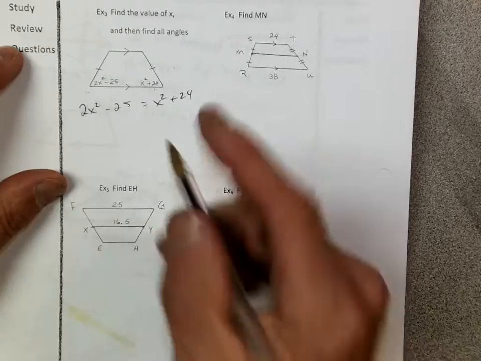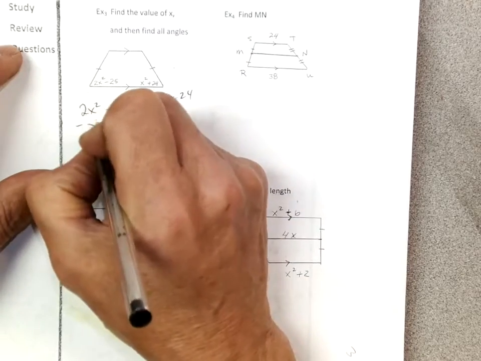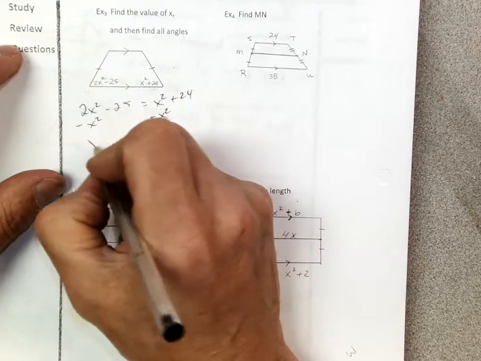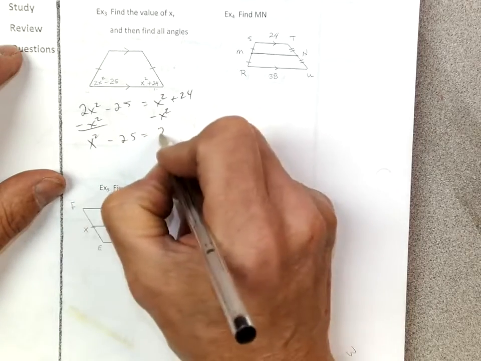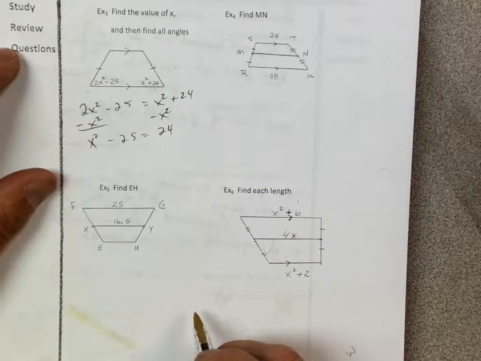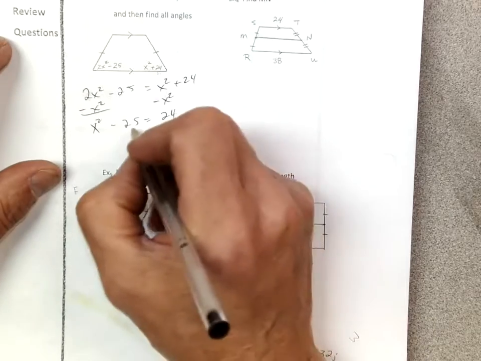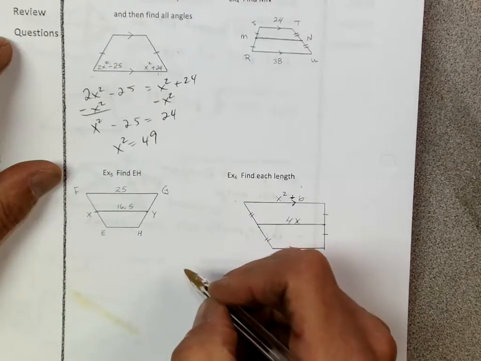If I solve, let's go minus an x squared on both sides. So I'm going to get 1x squared because that cancels. Minus 25 equals 24. How am I doing? Good? Plus 25, plus 25. x squared equals 49.